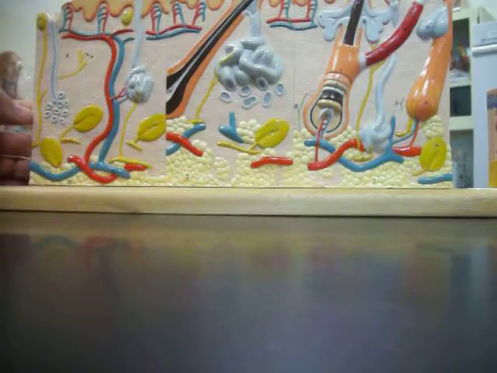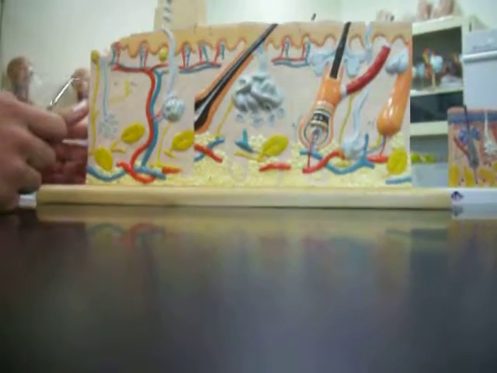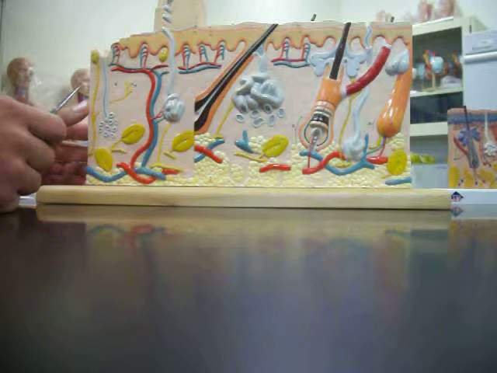This is a model of the integument here. Ready? Can you get it off it?